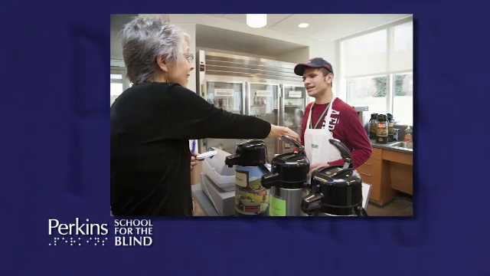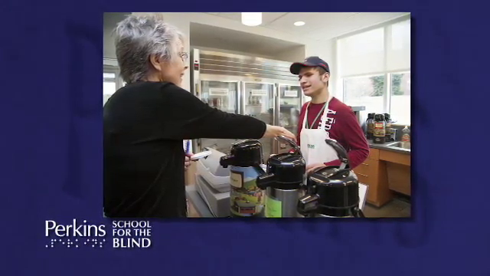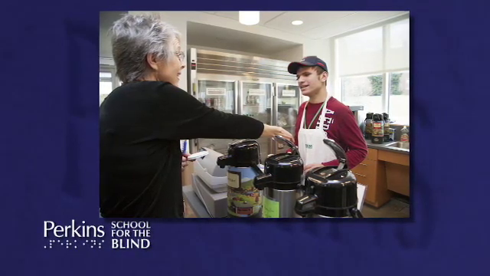So everything is scaffolded, everything is hierarchical, so we're not doing a skill set here, a skill set there that never really builds on it, and making sure that we come to mastery. In a photograph, we see a young man who is blind working and serving a customer at a student-run coffee shop on the Perkins campus.